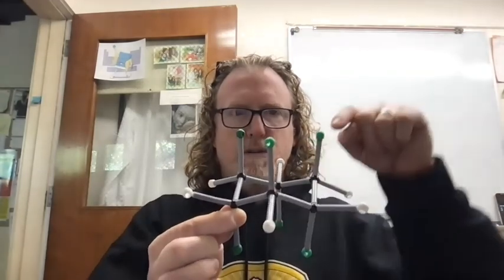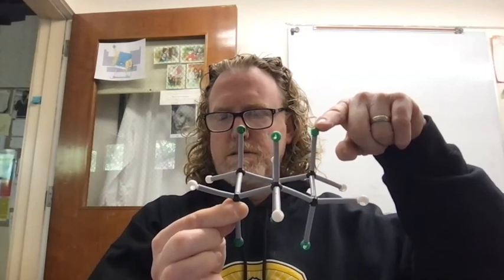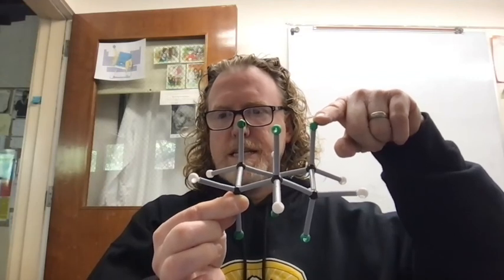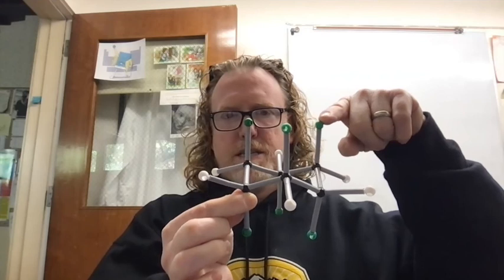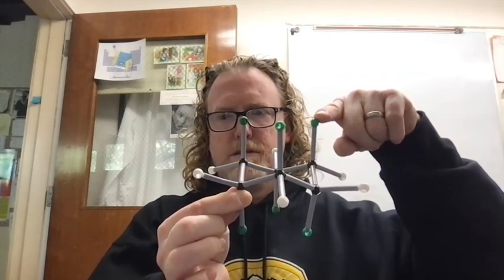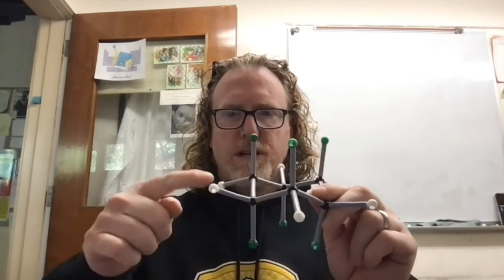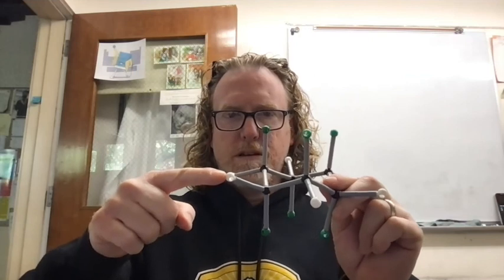All right, so let me make sure we got the naming right. So this one right here, is it up or down? It's up, yep, good. Is this one I'm touching axial or equatorial? Axial, yep. Okay, what about this one over here? Is it axial or equatorial, and is it up or down?